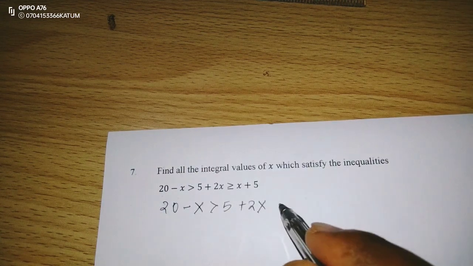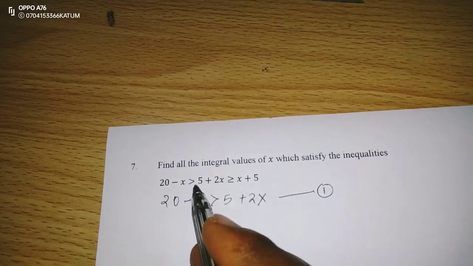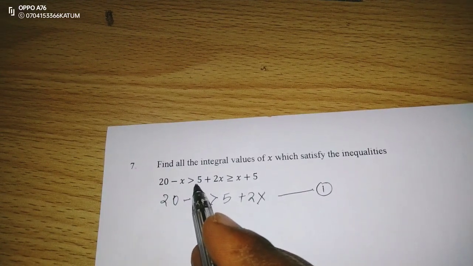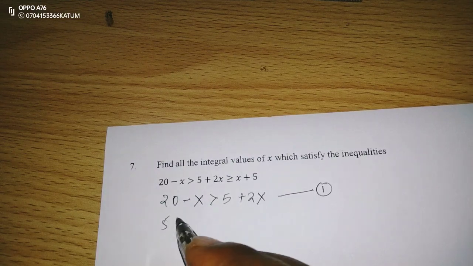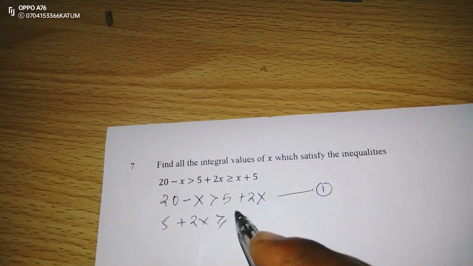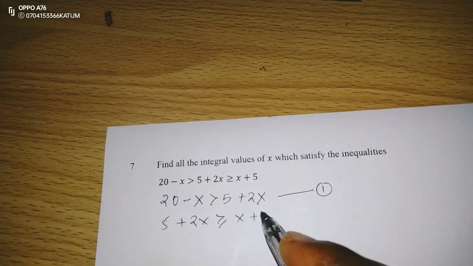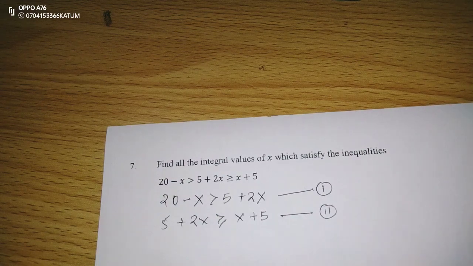That is the first inequality. The second one will begin from just after the first inequality symbol, 5 plus 2x up to and including the last term. So this is the second inequality.